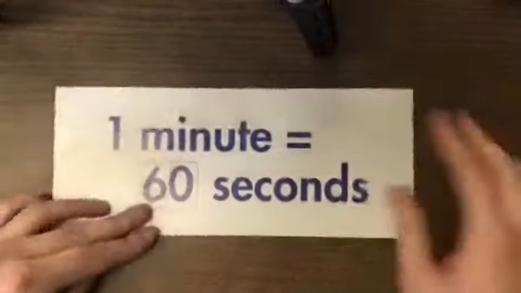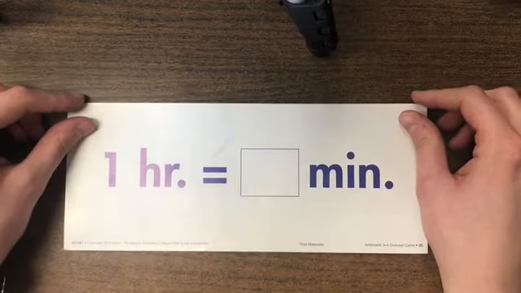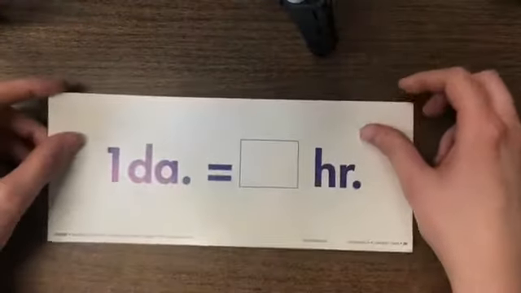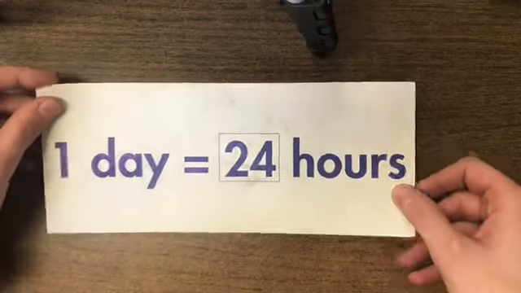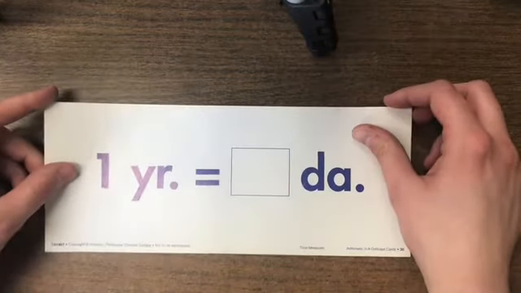That's right, 60 seconds. Then 1 hour is how many minutes? Correct, 60 minutes. Then 1 day is how many hours? That's right, 24 hours equals 1 day. 1 year is how many days?